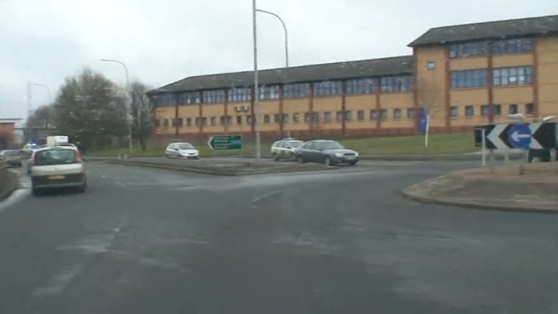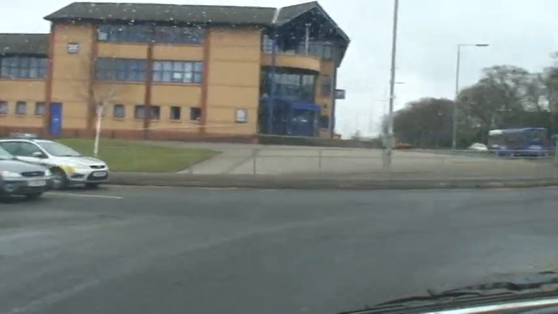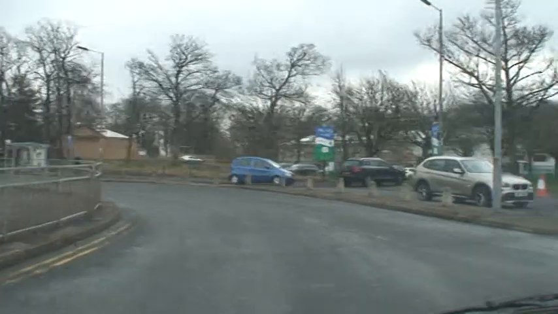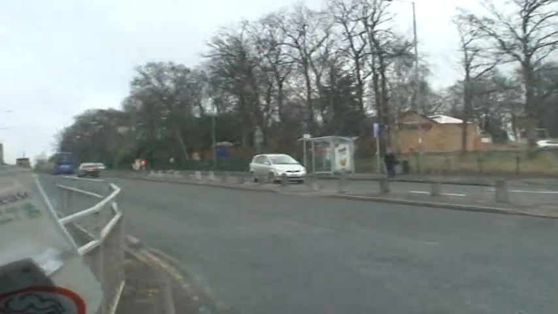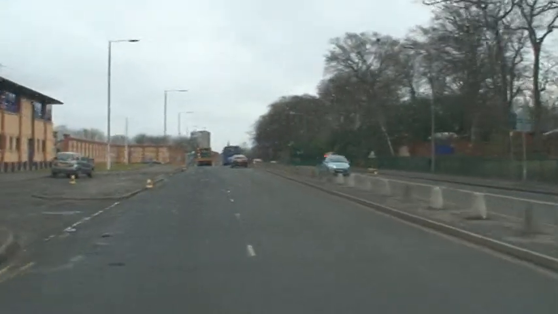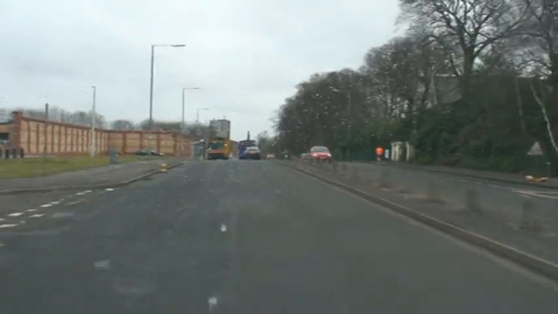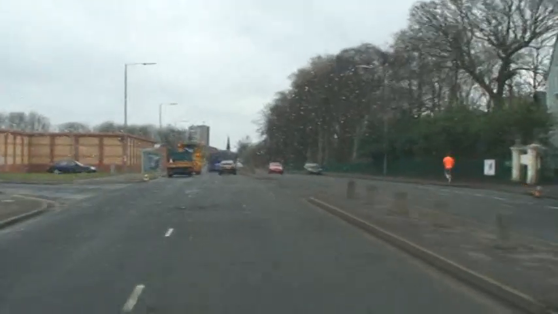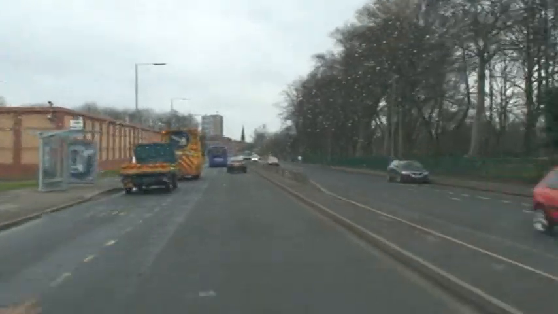So continuing ahead at the roundabout at the top of Helen Street. We're going to continue along, remain on the Paisley Road West and through the lights at Broomloan Road.